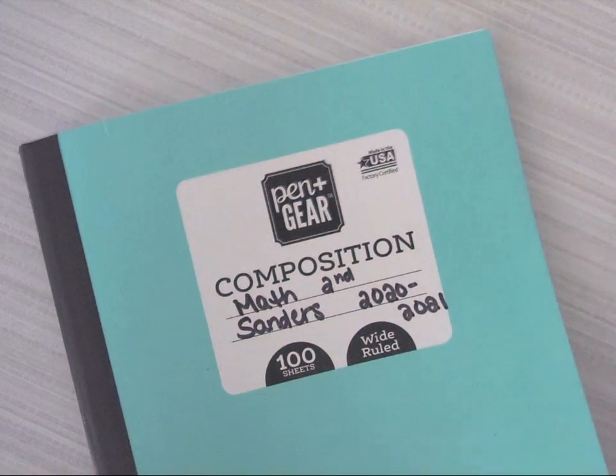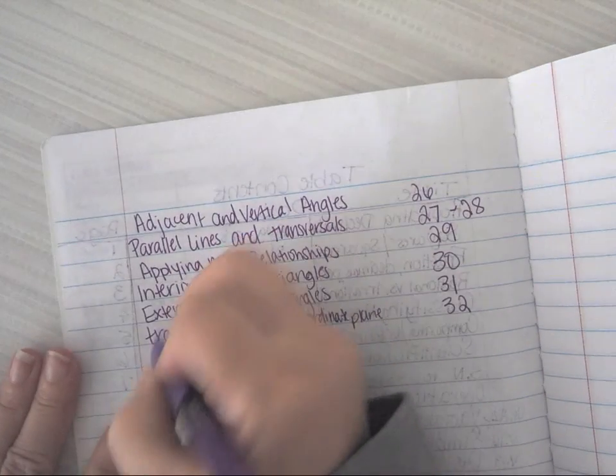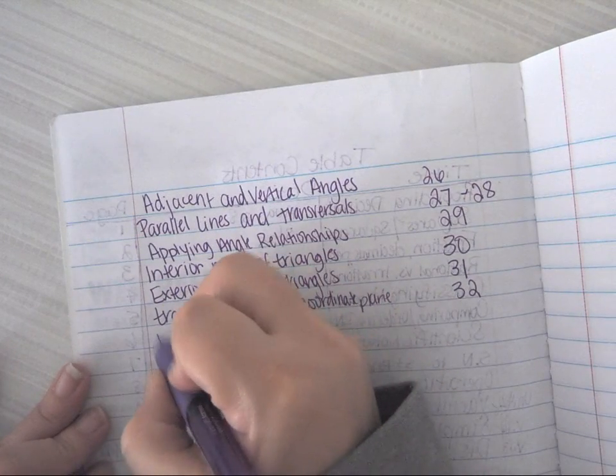Today we are going to talk about reflections on the coordinate plane. Okay, so we talked about translations. Today are reflections.